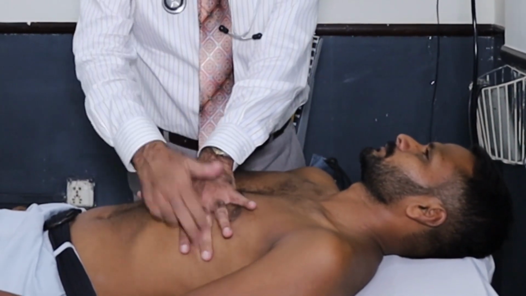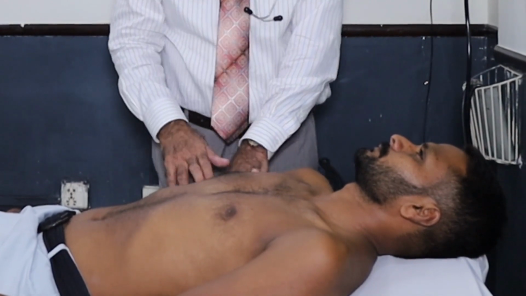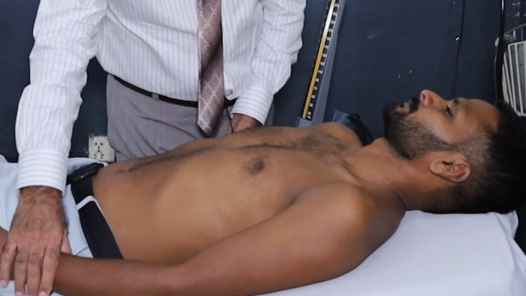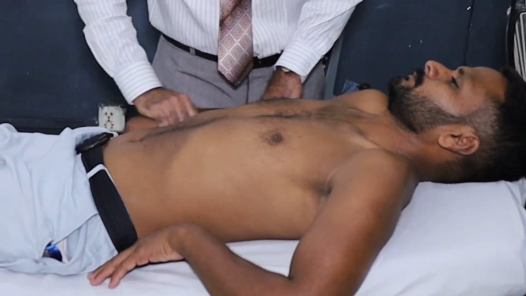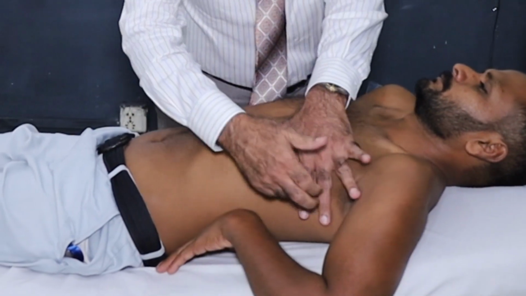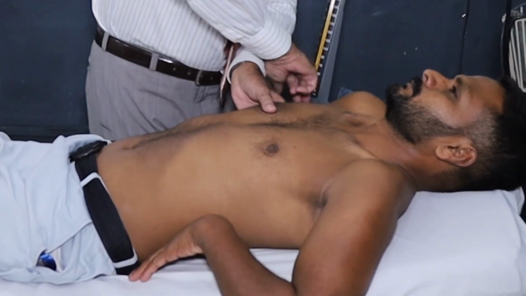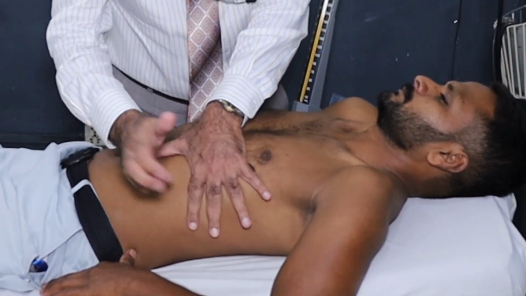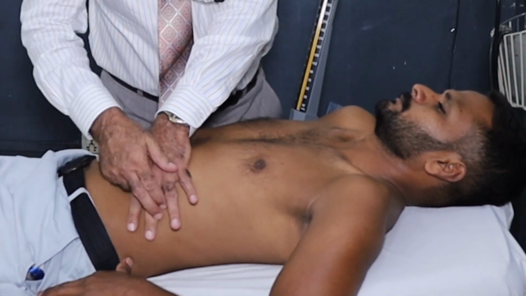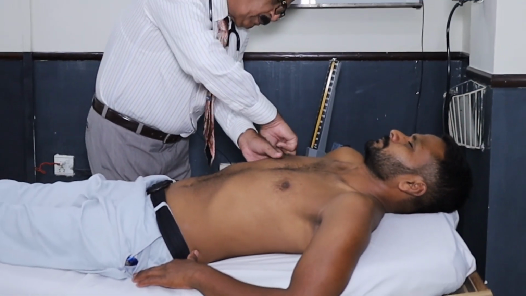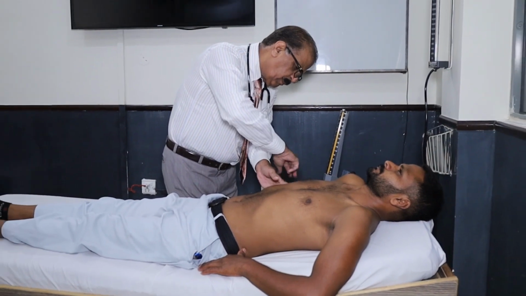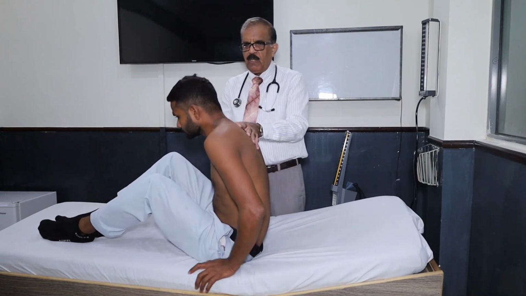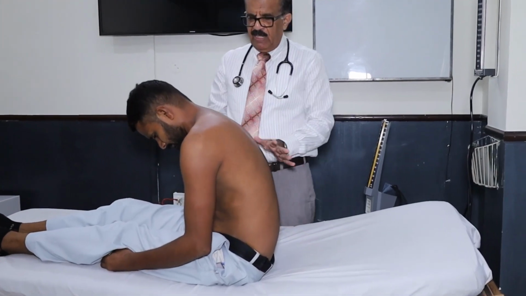This is a normal tone. You must appreciate that in this area, because of the heart, there would be some dullness. Then I would do the same on the side, like this one. Maybe I can complete one side like this, and then we go to the other side. So this is percussion. Then we can do the percussion from the back, which is very convenient.